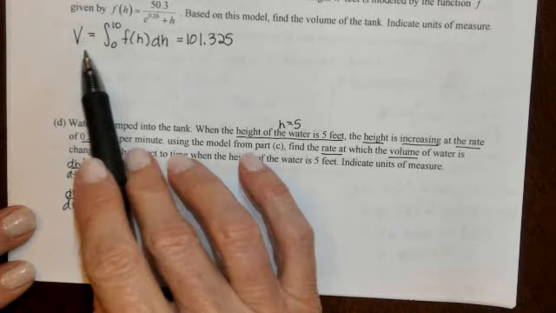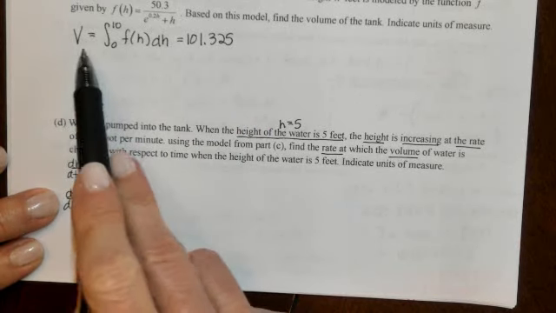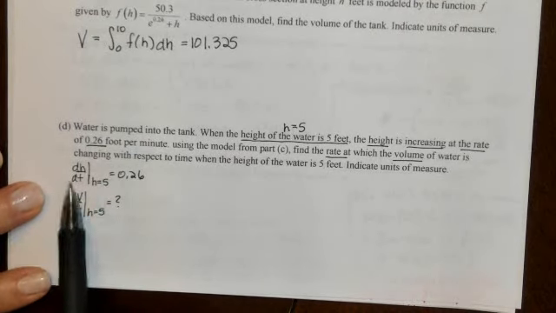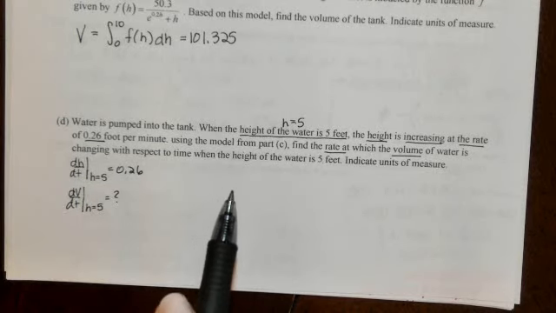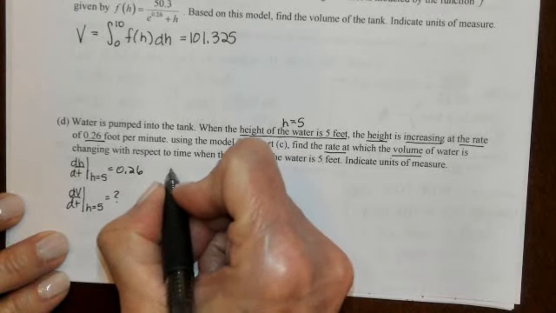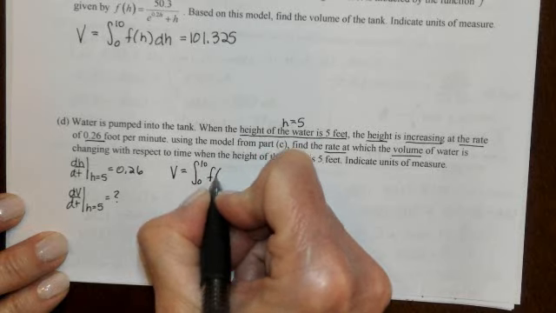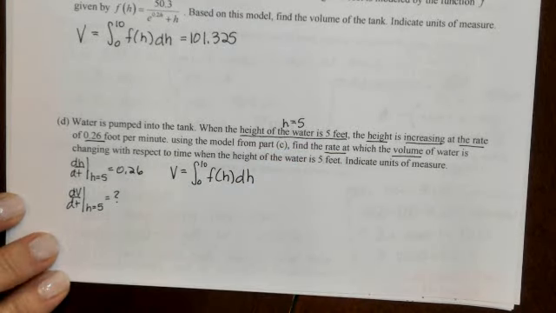So I need to come up to my part C and get my equation that I have for volume, and it will involve h, and then I will need to take the derivative of both sides with respect to t, right? All right, so I pull out my equation for volume from above. Here's my equation for volume, okay?